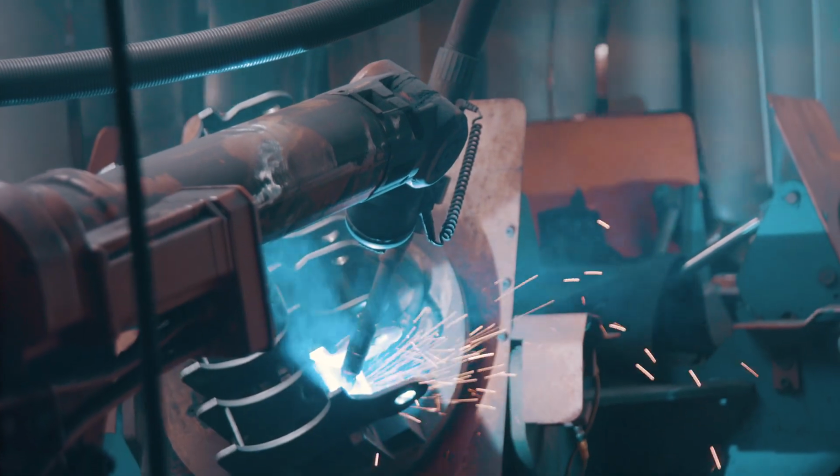But with the Path system, that same engineer would use our Job Builder software to upload a CAD model, annotate the part, and then our AI handles all of the motion planning and welder commands without any programming whatsoever. Now let's take a quick look at Job Builder and what it looks like to use our software.